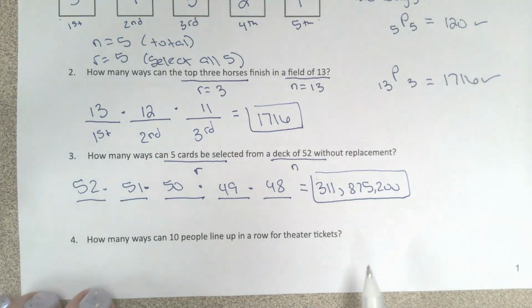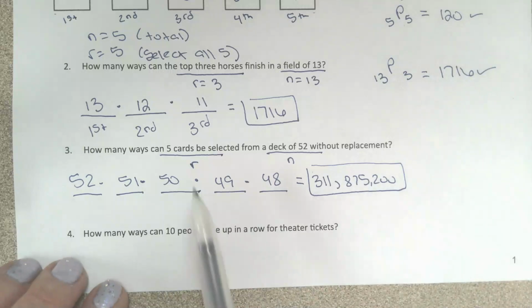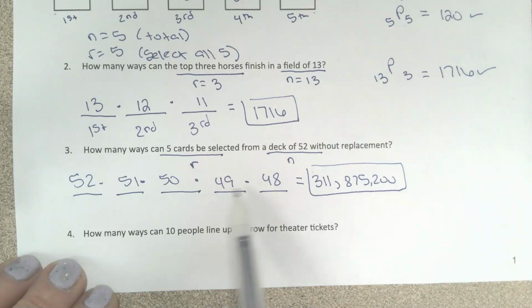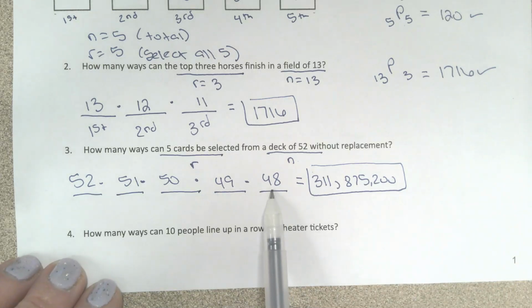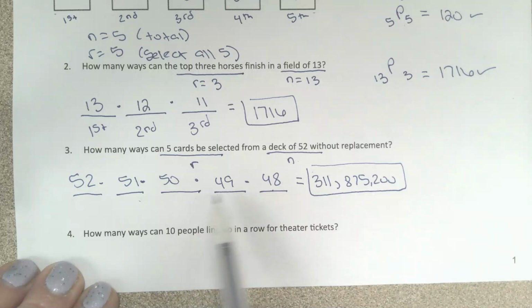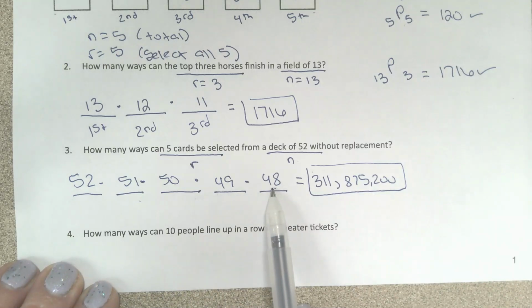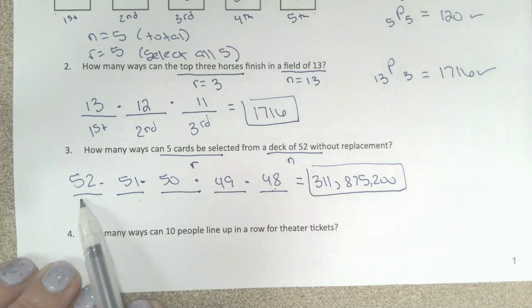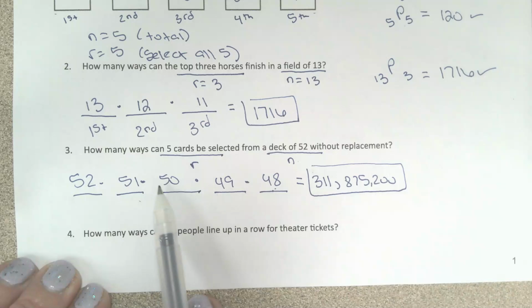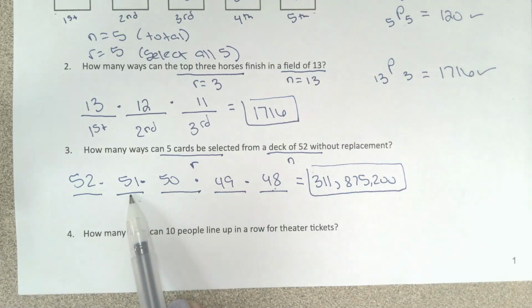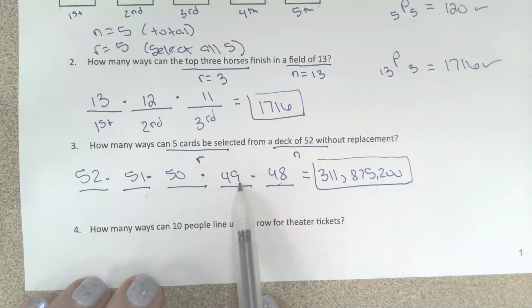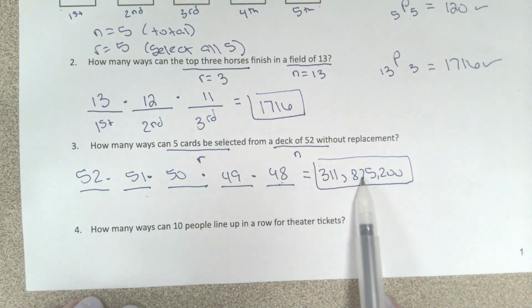All right, so on number 3, I'm going to select 5 cards out of a deck of 52. If making the hash marks makes better sense in your head, I'm going to select 5 cards, so I made 5 hash marks. There are 52 cards to choose from when I select my first one, and then I'm not going to put it back, so I have 51, and then 50, and then 49, and 48 cards to choose from.